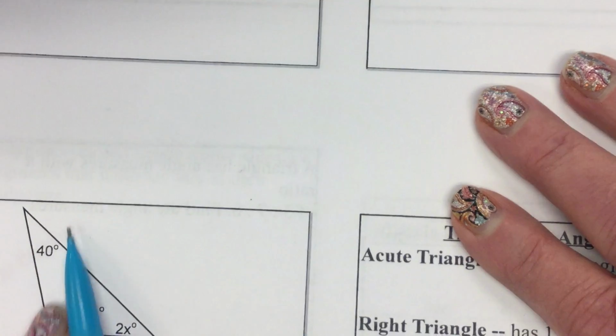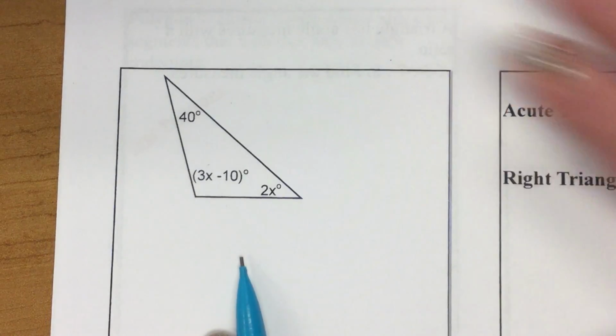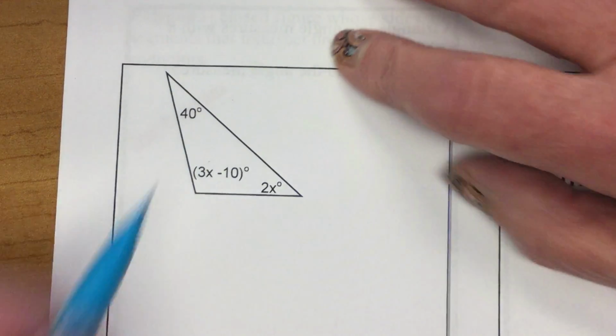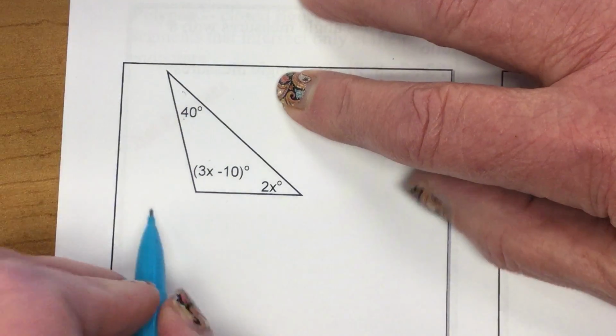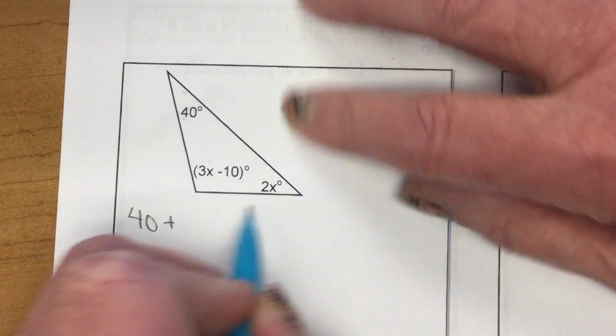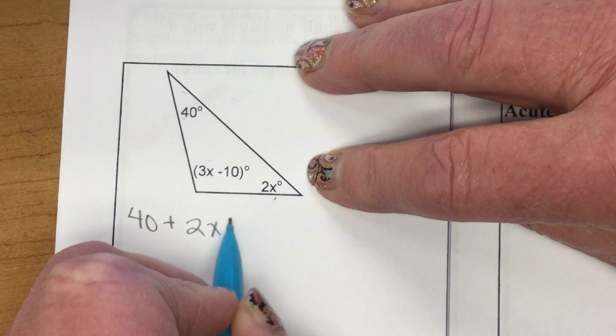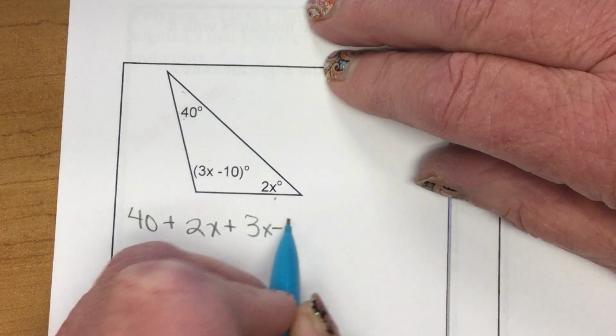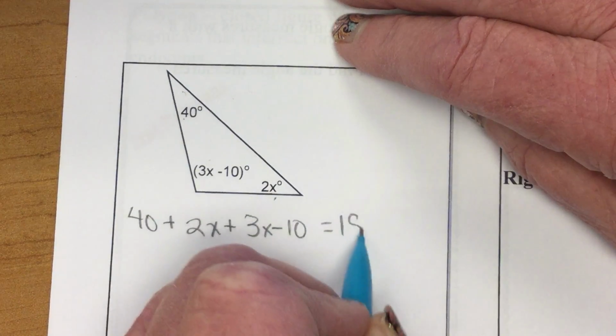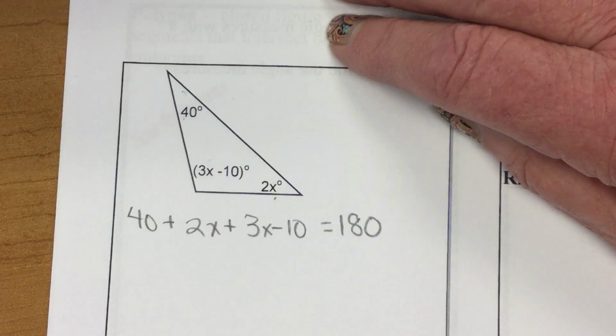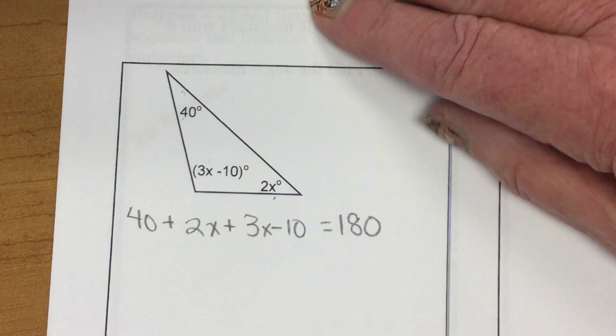Or if I have some x's thrown in, I might have to do it a little bit differently, because 40 plus 2x plus 3x minus 10 equals 180. I have to write an equation.